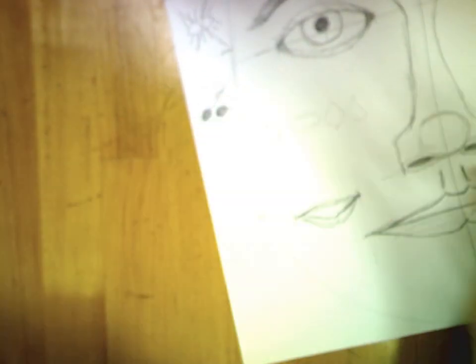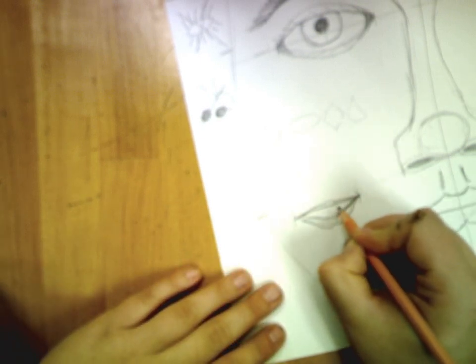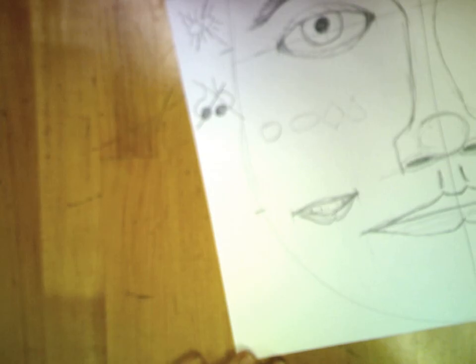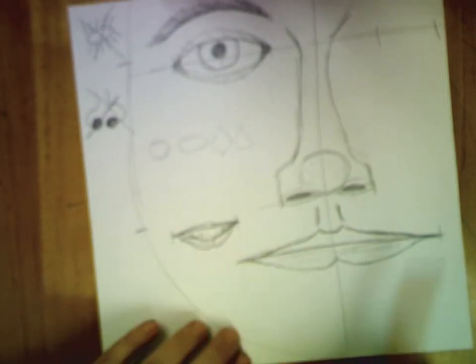Okay. The last step when drawing an open mouth is to draw those teeth. You want to kind of hint at them and not draw too much detail. The more detail you have, the more people end up looking at your mouth, and then it just doesn't look as interesting. Okay, so we've got our mouth.